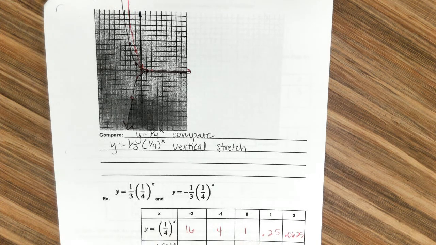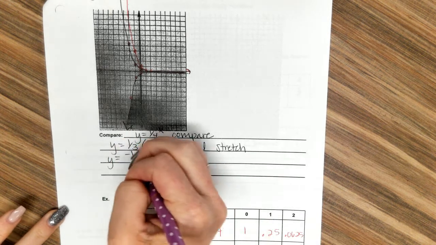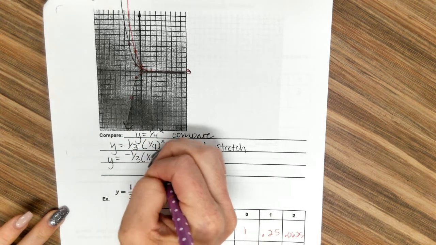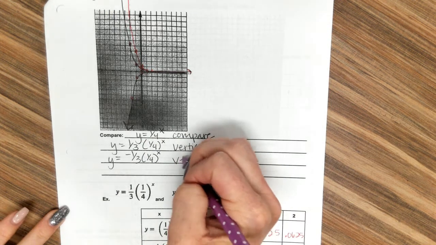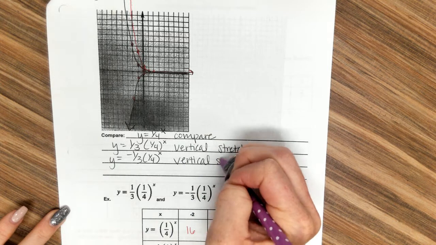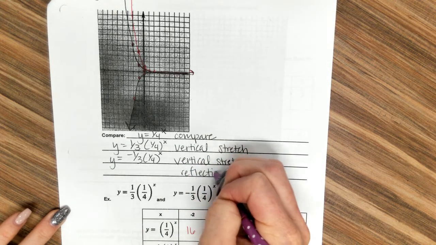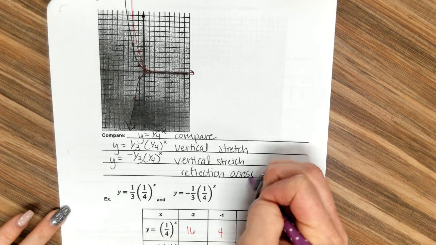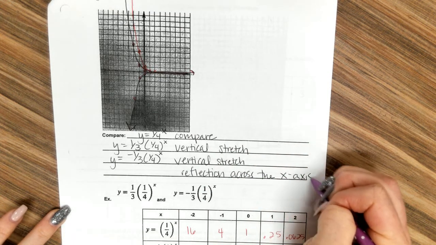Again, we're still comparing to that original red graph. So what happened when I did negative 1/3 times 1/4 to the x power? The first thing it did was a vertical stretch. And then what did it do? It reflected, so a reflection across the x-axis.